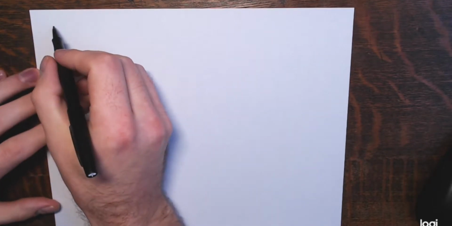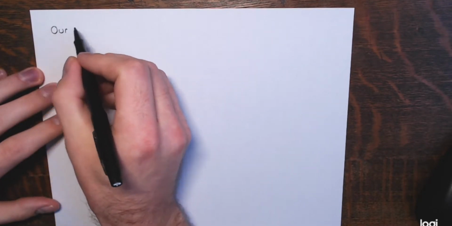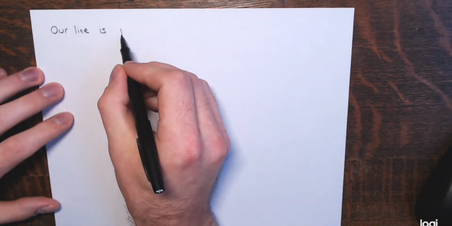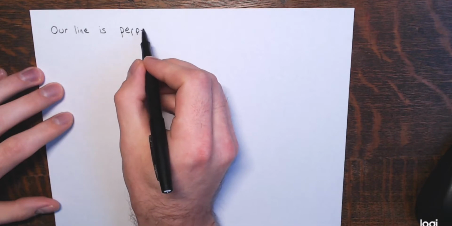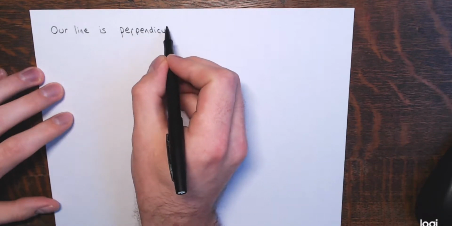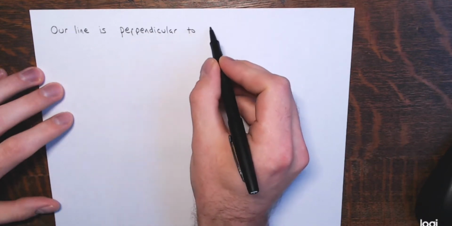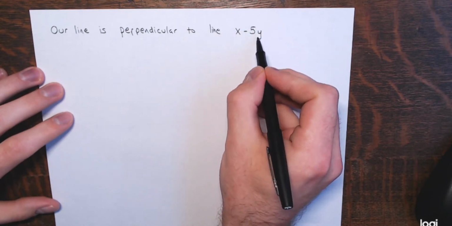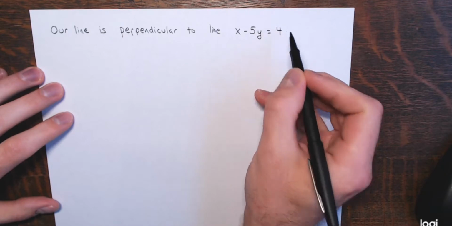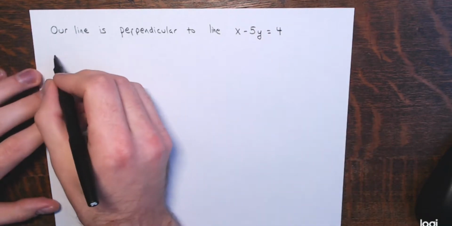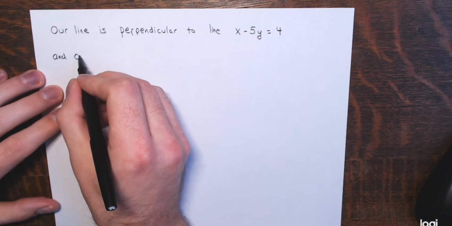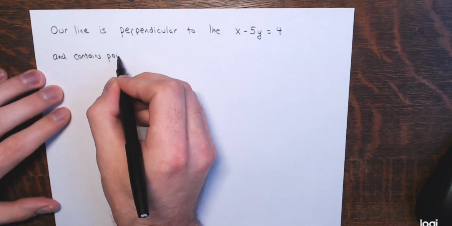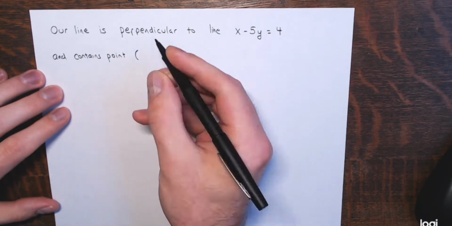So our line, right, the line we're writing the equation for, is perpendicular to the line x minus 5y equals 4, and contains the point negative 1, 2.